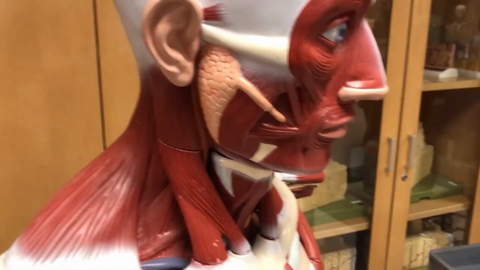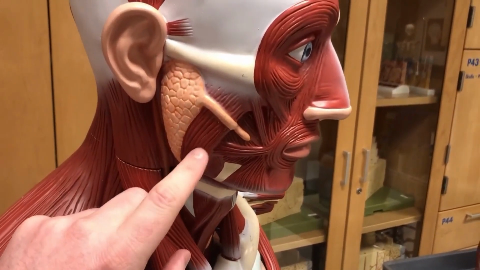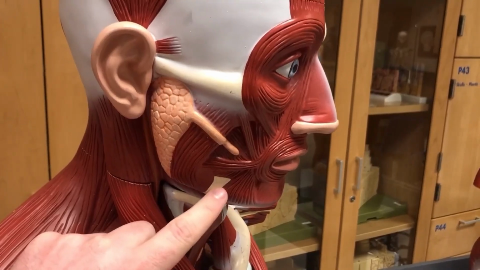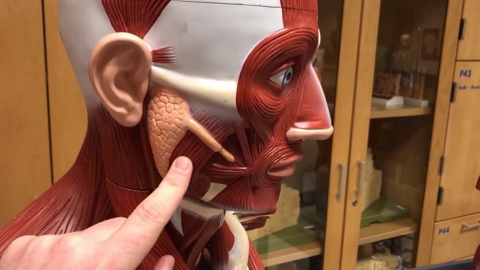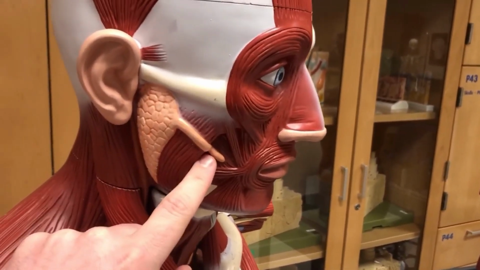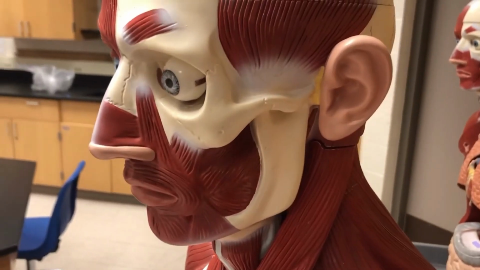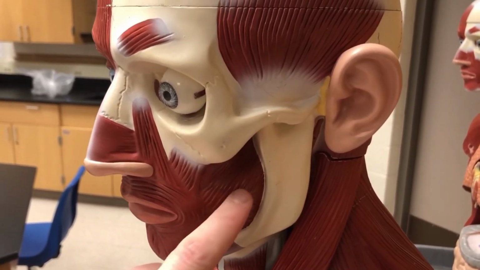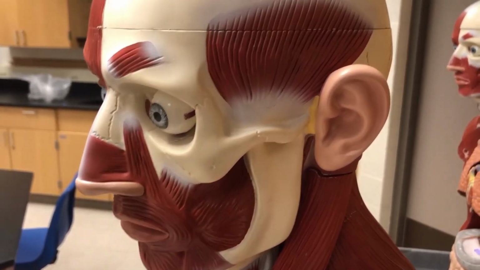If we move to the side over here, we can see this muscle right here, the masseter. One of the prime muscles of mastication or chewing, there's the masseter right there. Underneath the masseter, you can see this muscle running from front to back. If we remove the masseter, then we can see it over here. This is the buccinator. Here's the buccinator running lengthwise, front to back, through the mouth.